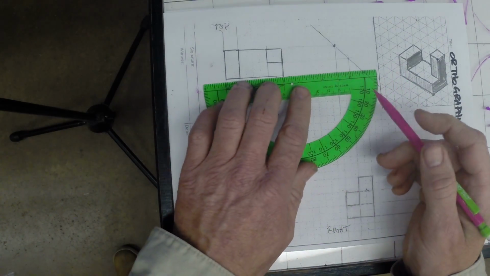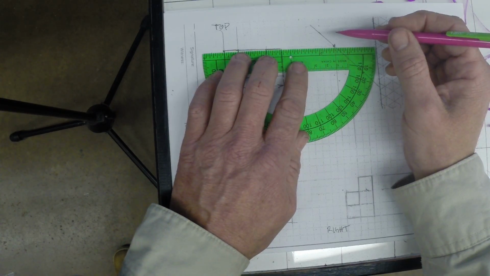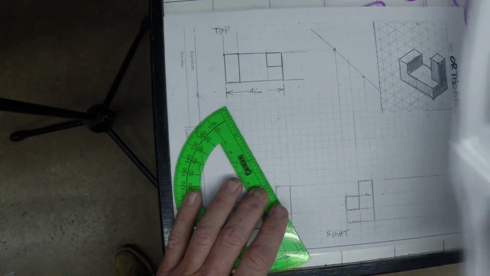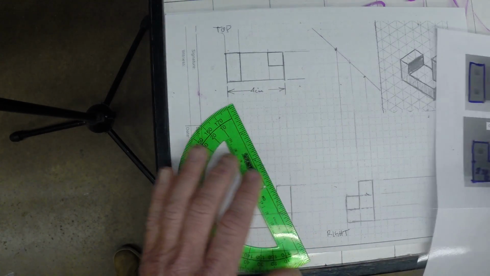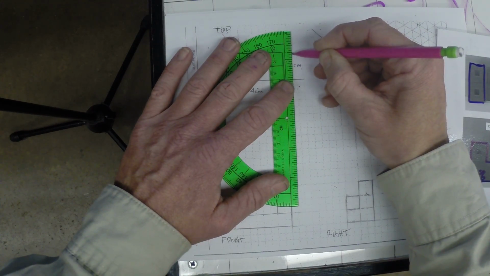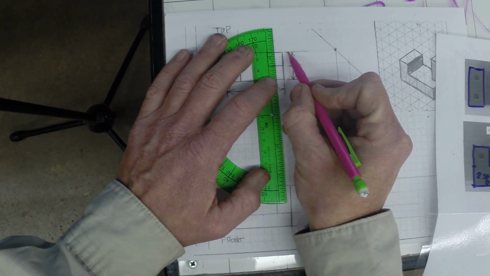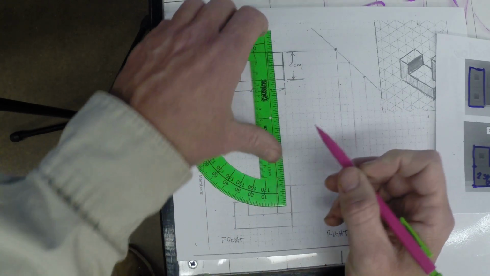While we're at it, let's also indicate that this distance is how many? Now it looks like it's 2 centimeters from this, right? 2 centimeters wide, so we draw 2 centimeters here and little arrows. Notice these lines here don't actually touch the object.